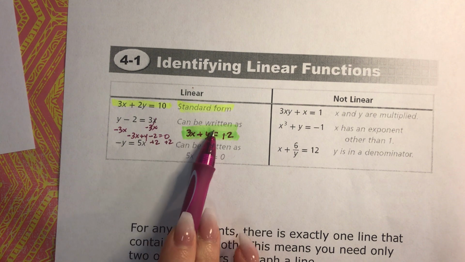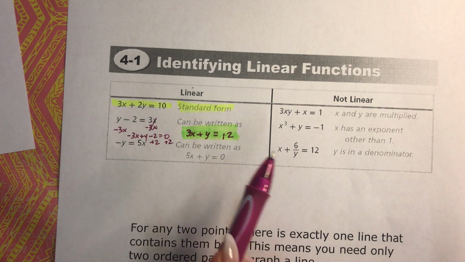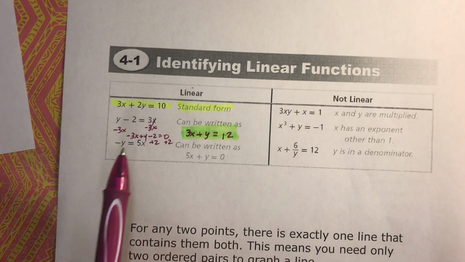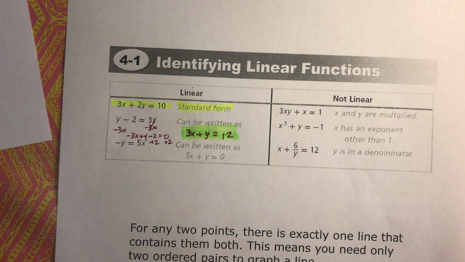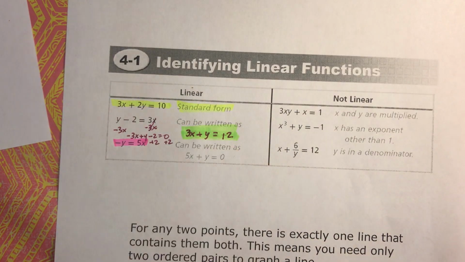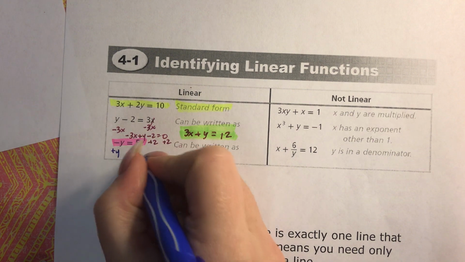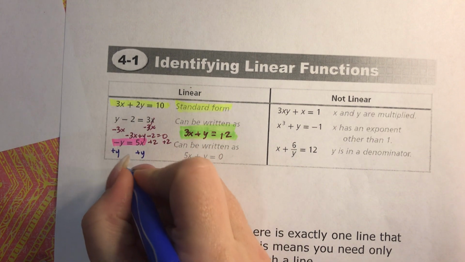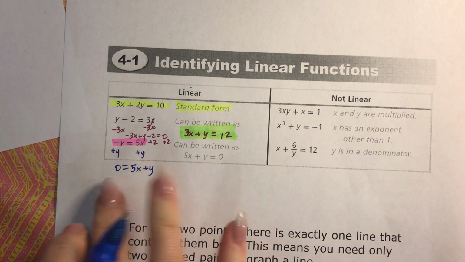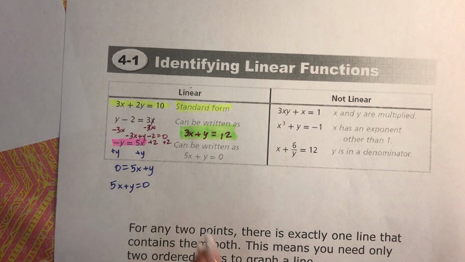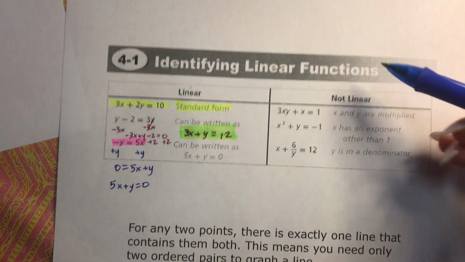The x and the y both have a degree of 1. They have a 1 in their exponent, so that's good. They're added together and they're not multiplied. So that's awesome. What about this next example here? This one, negative y equals 5x. Can this be written in standard form? And yes, it can be. We'll move this y over, so we add y to both sides, and we end up with 0 equals 5x plus y. And then if we just use the symmetric property of equality and flip it, then we have it written in standard form. Perfect, okay? Let's look at some things that aren't linear.